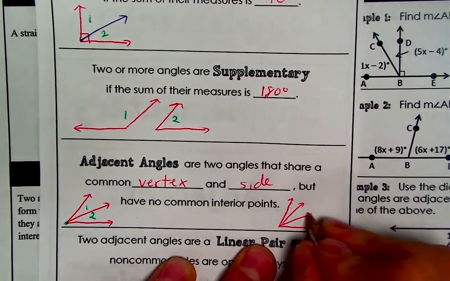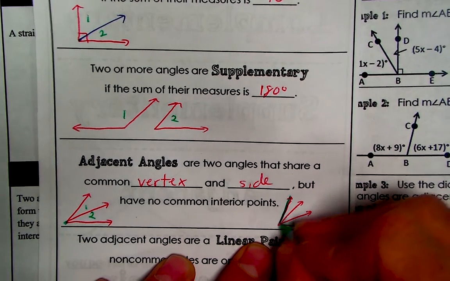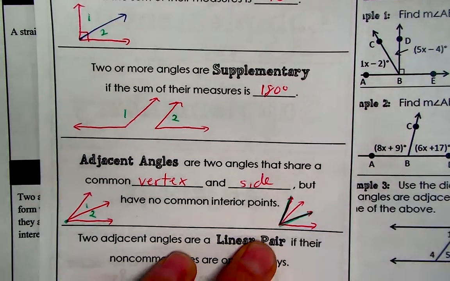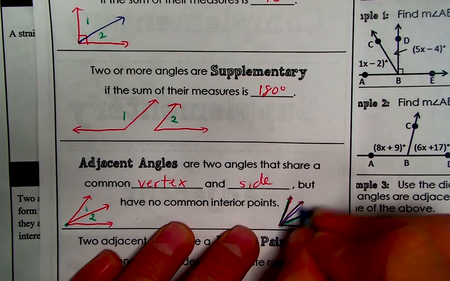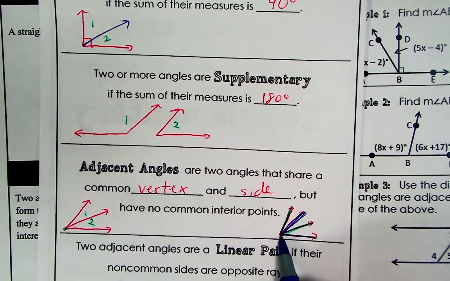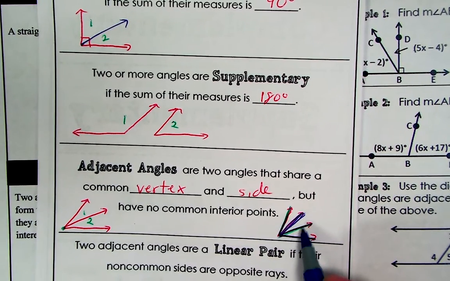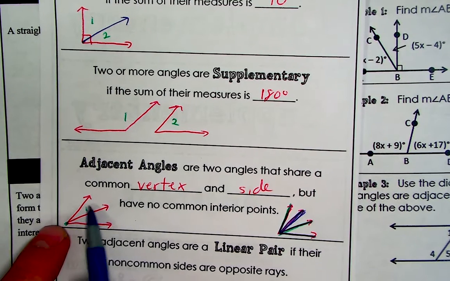Now, I probably should do this in different colors. But let's say there's a green angle. Well, I could have left it red, and there's a blue angle. They share a common vertex, but there's overlapping area in here, so they're not adjacent. As opposed to this, they share a common vertex, but there's no overlapping area.